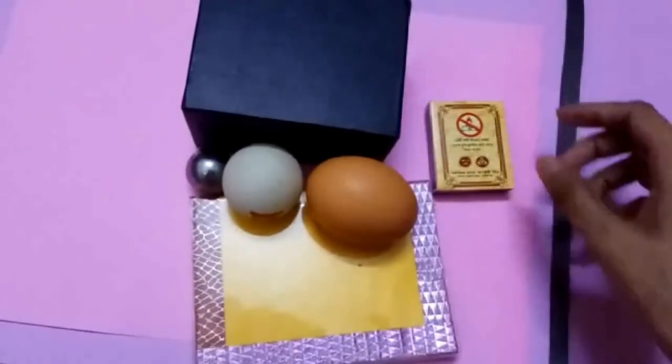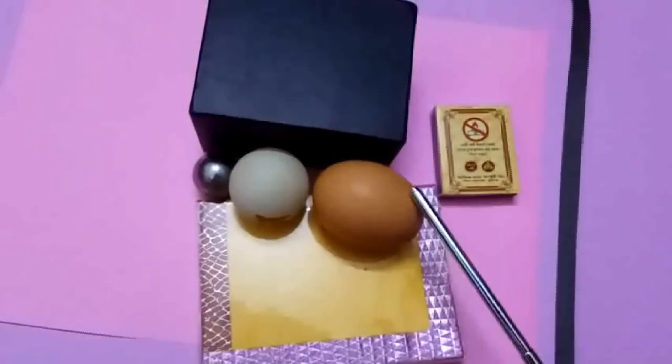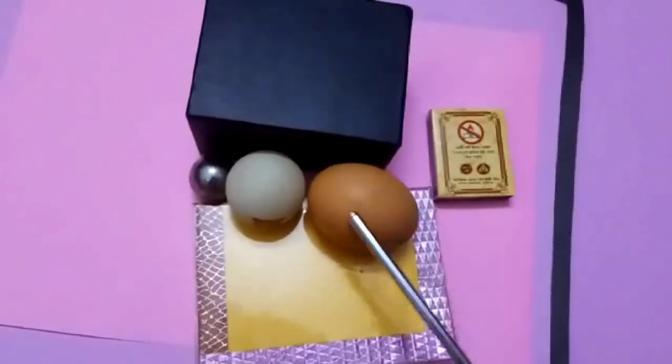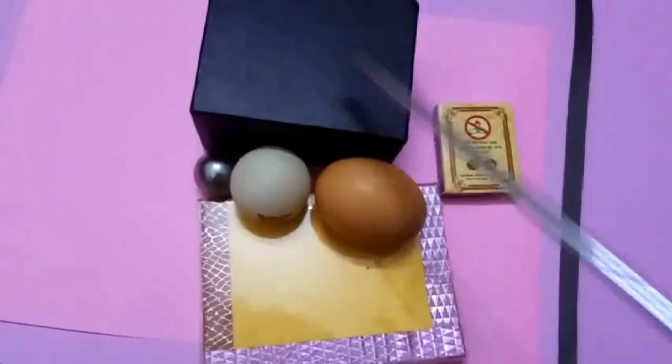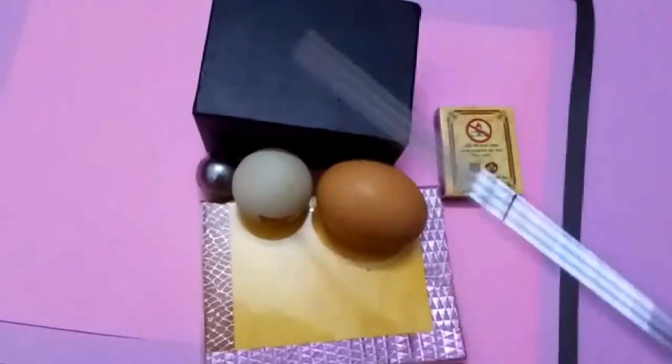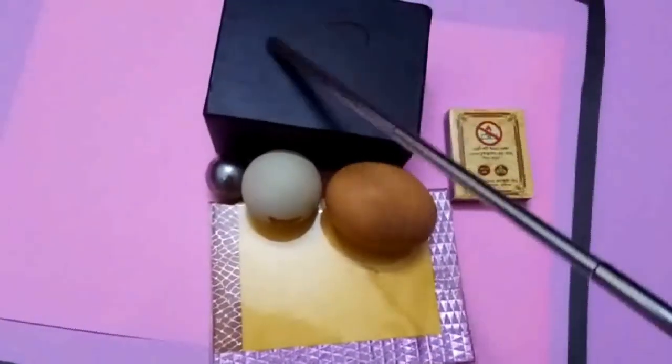flat, but look, the egg's outer part is not flat, meaning it is curved. Here the matchbox, black box and my notebook's outer parts are flat.